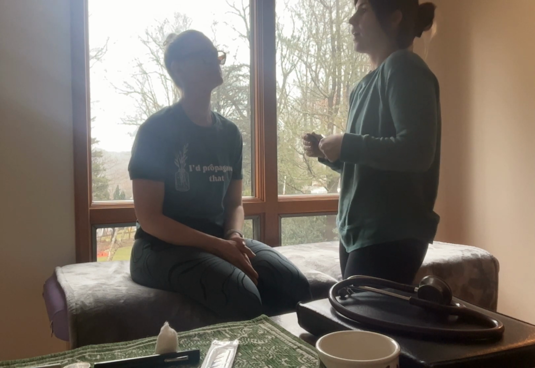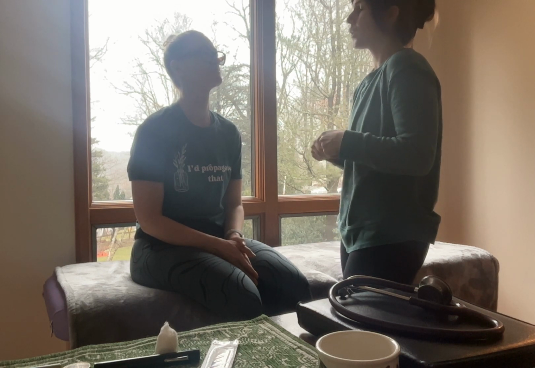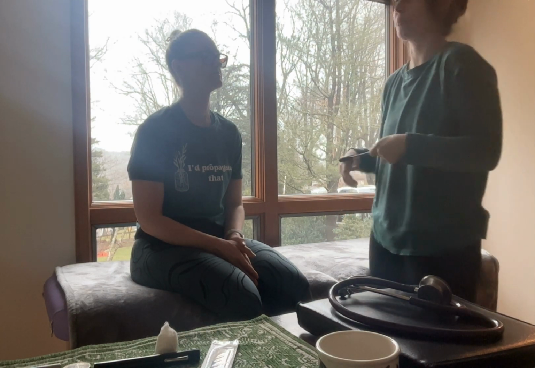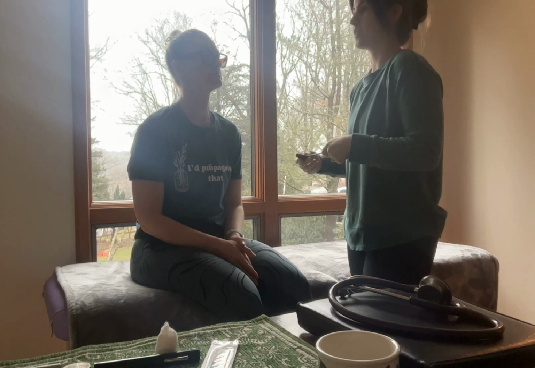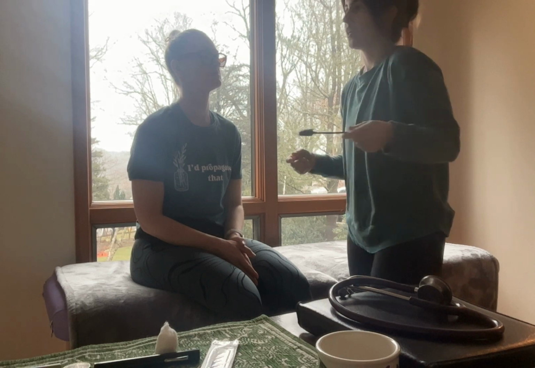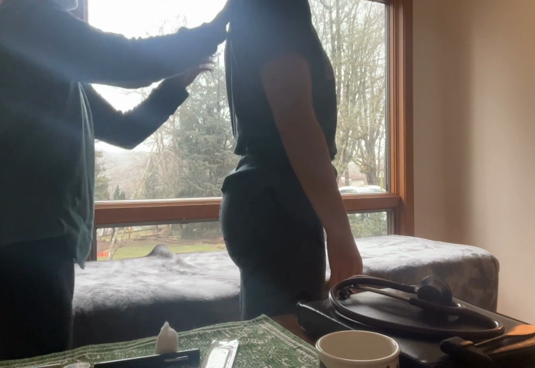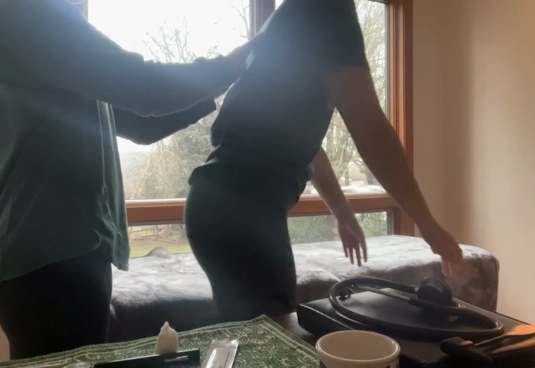And now we will assess the spine, looking for posture, if there's any kyphosis or lordosis or abnormal curvature in the spine. All right, so I'm just going to have you stand up, please. Okay, no kyphosis or lordosis, bend over.